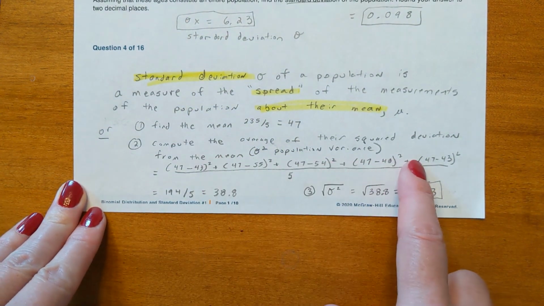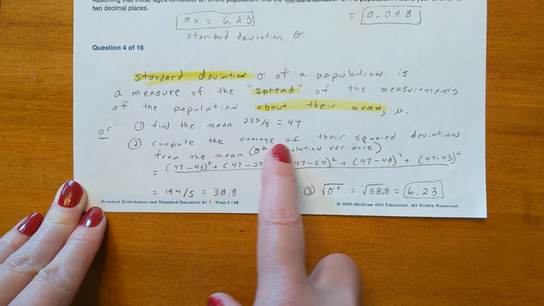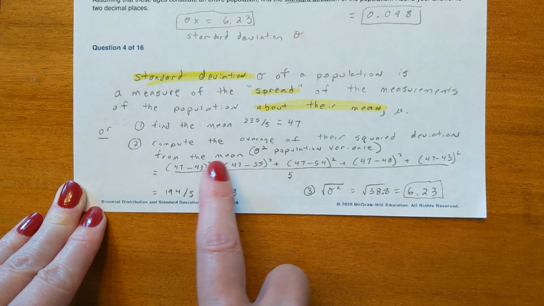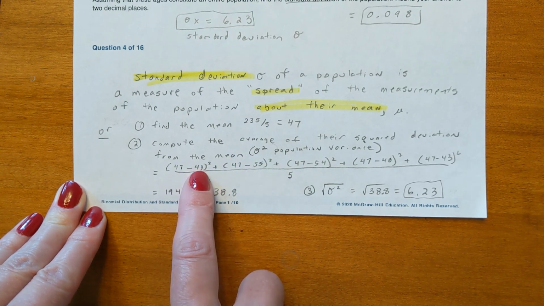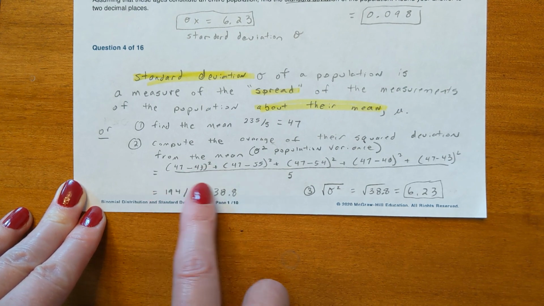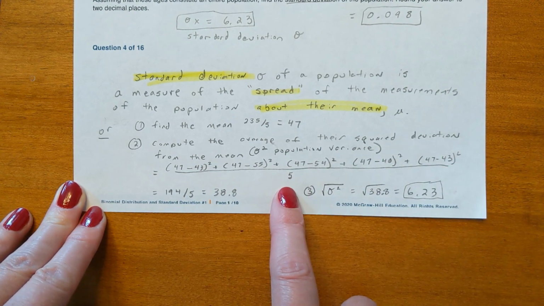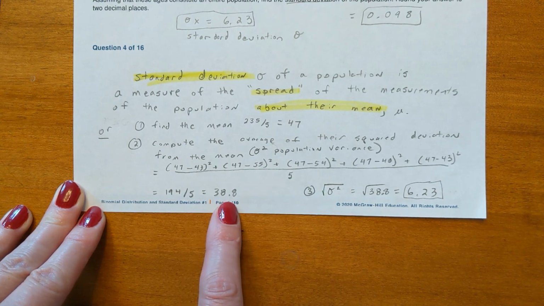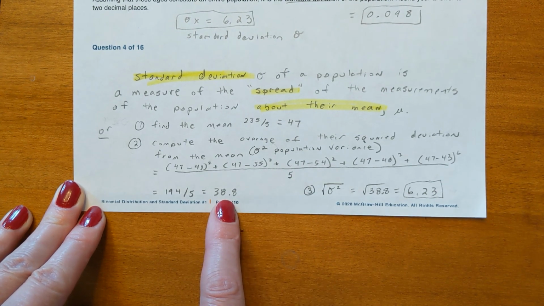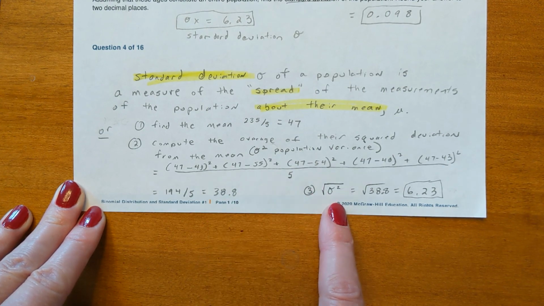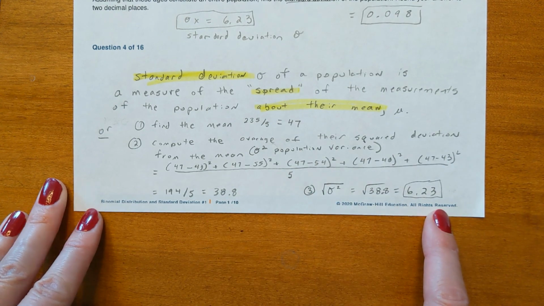So we did the average of their deviation from the mean, how far each is from the mean. We subtracted the numbers from the mean, and then you square them, add them all together and divide by how many there are, because we're doing the average, and it's 38.8. And the last step is you take the square root of that number. So the square root of it is 6.23.